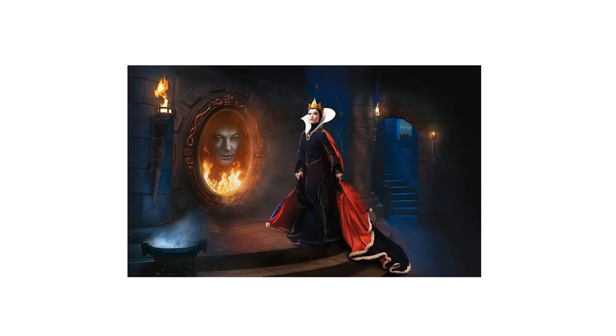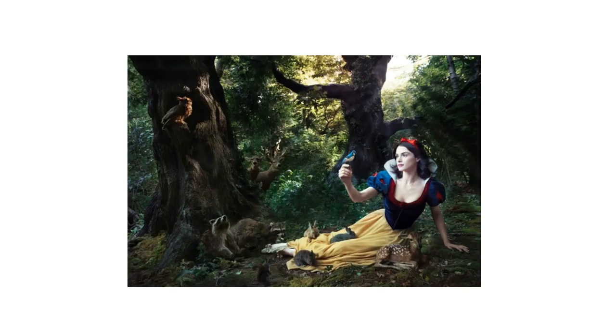Right here is Snow White's wicked stepmother and the mirror on the wall, and that's all done in post production. But you'll see in the final image here of the setup where she has 7, 8, 9, 10 different lights all going on at once.